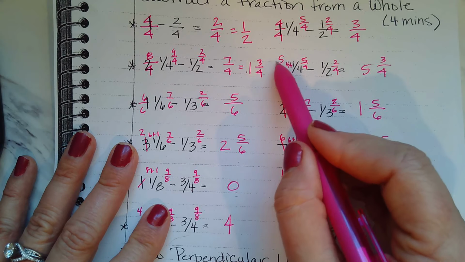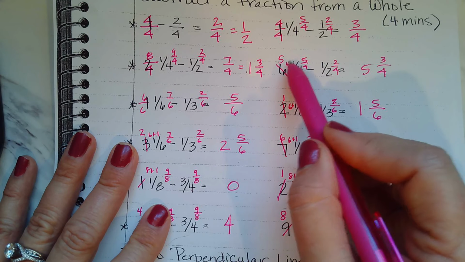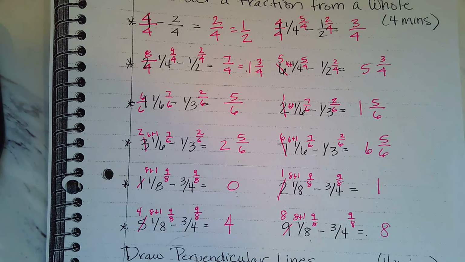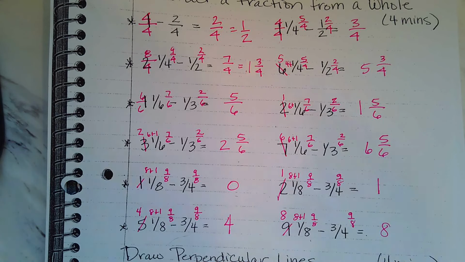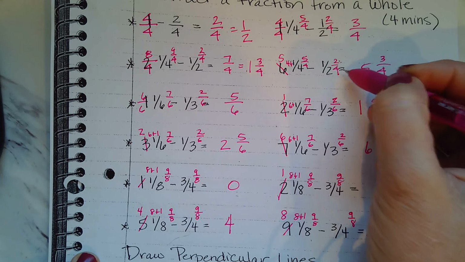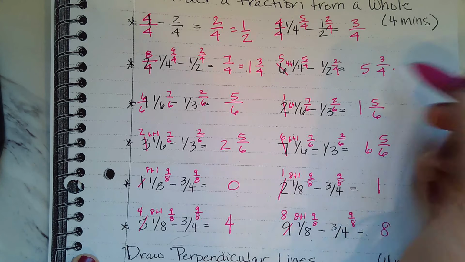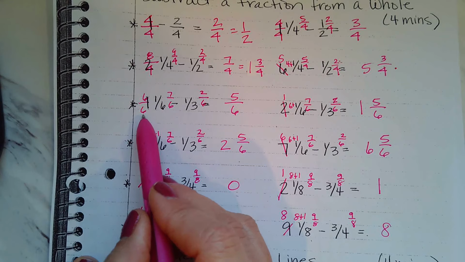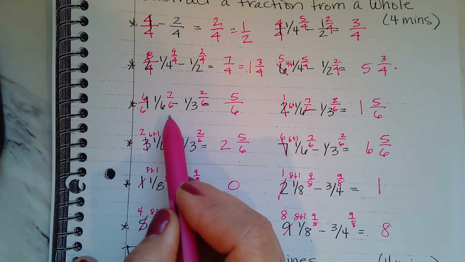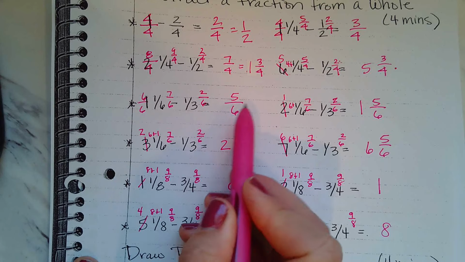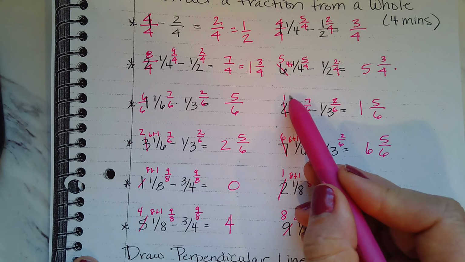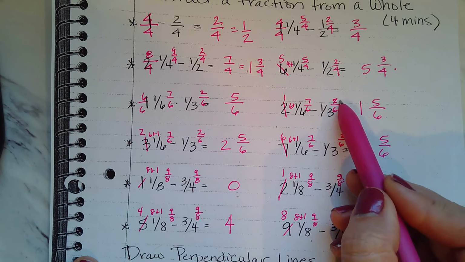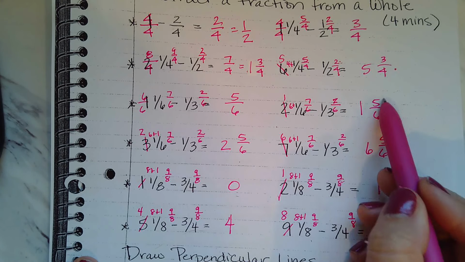Here I took 1 away, and I added 4 plus 1 is 5/4. And I turned this into a new fraction so that I could subtract, so 5 3/4. Then I took this 1 and I turned it into 6/6. 6 plus 1 is 7. 7/6, subtract 2/6 is 5/6. I took 1 away from this 2 and I added 6 plus 1 is 7. 7/6 minus 2/6. I have 1 left, 1 5/6.